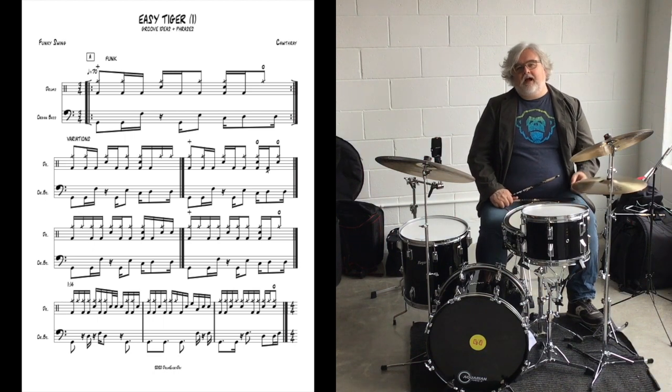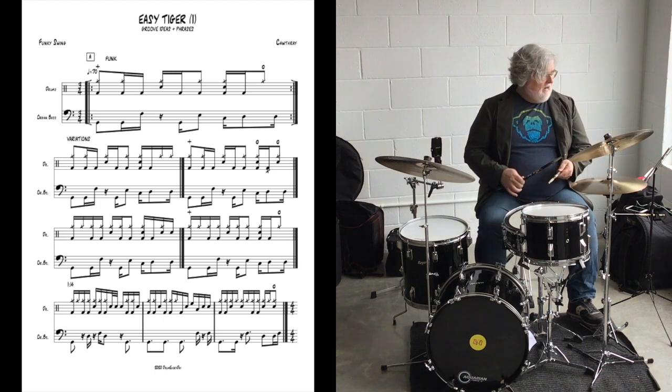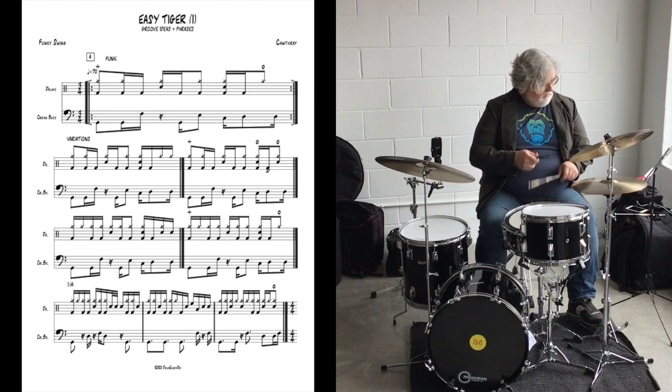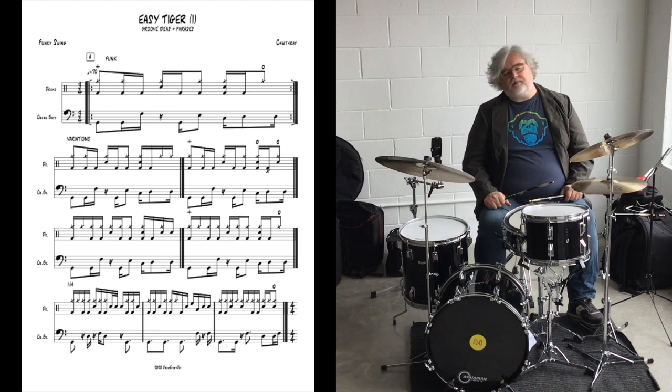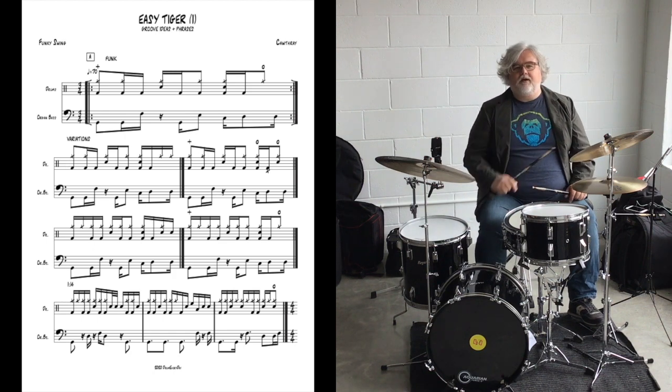Third variation adds more 16th notes to the pattern in both the hi-hat and the snare drum. 1 and 2 and 3 and. Finally, a mixture of 16th notes and open hi-hat.